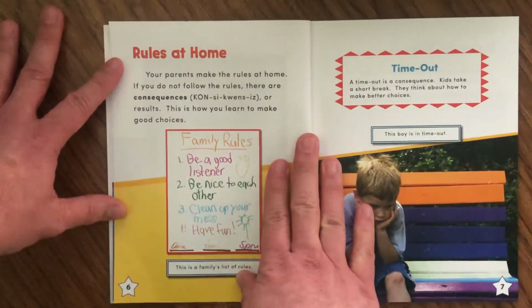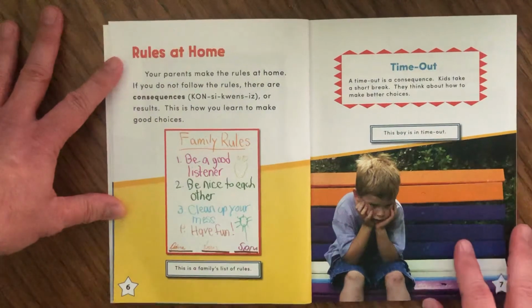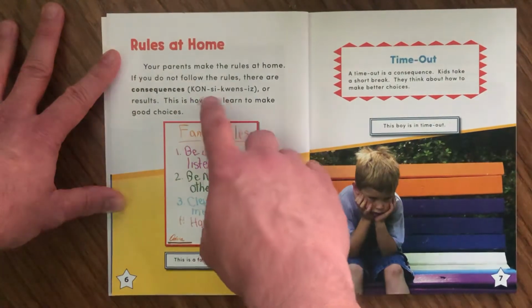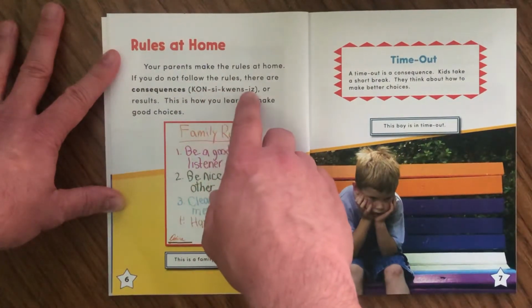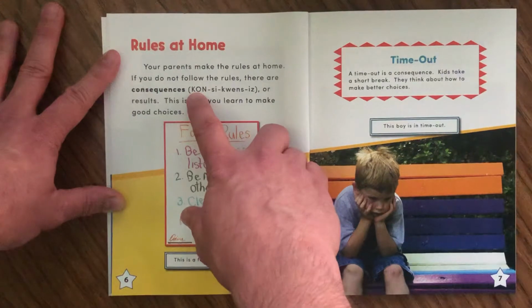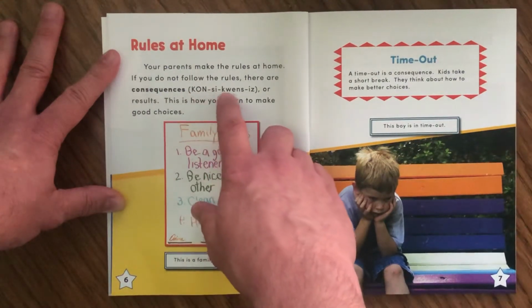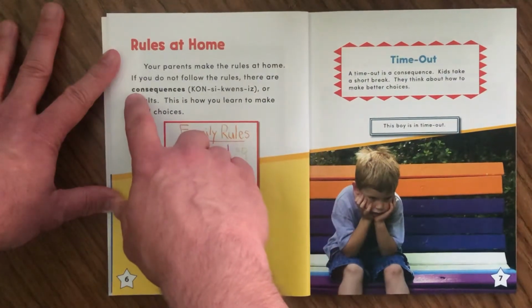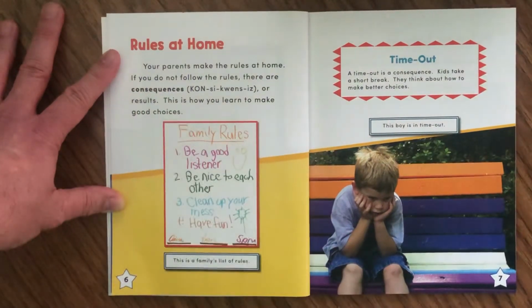Page 6, rules at home. Your parents make the rules at home. If you do not follow the rules, there are consequences. And this, you're going to see in a lot of books, in parentheses, tells you how to sound out the word. Consequences. So it tells you how to sound out this word consequences, or results. This is how you learn to make good choices.